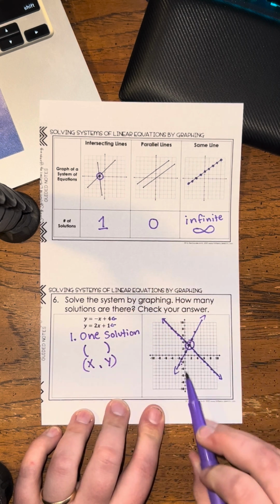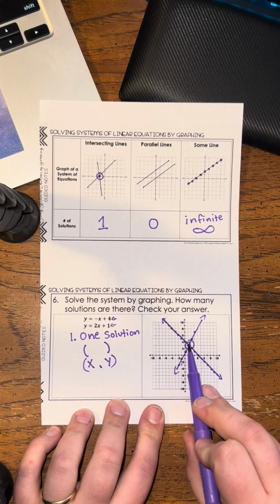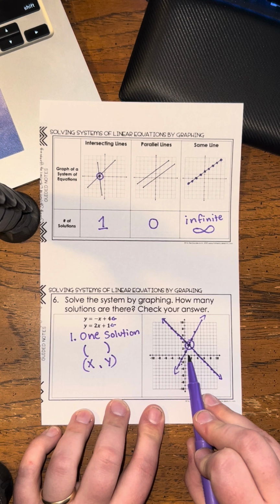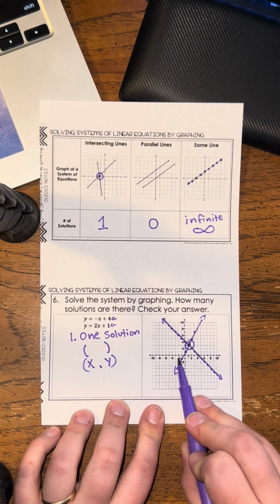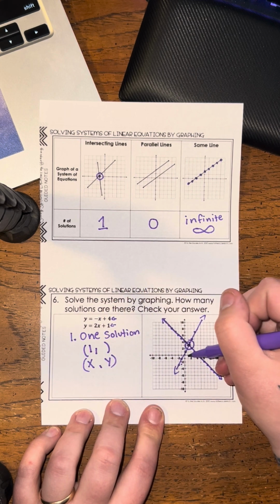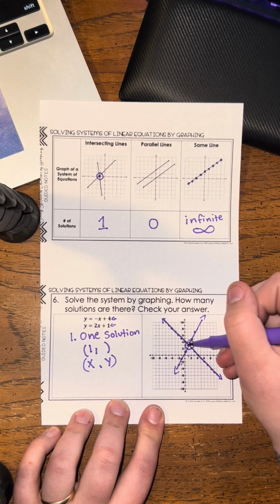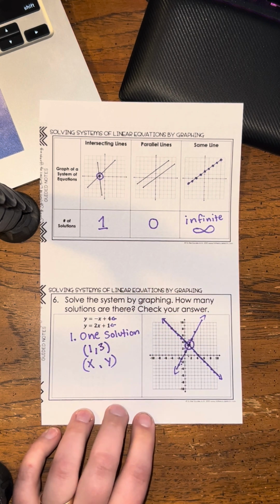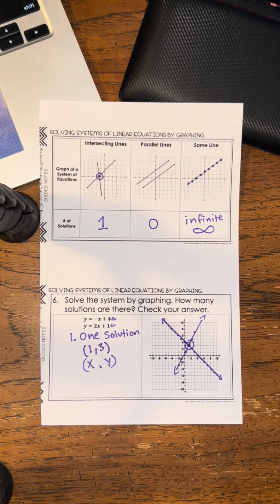So I'm going to see how far over and then how far up I went to get this point. If I look, I went over just 1. So my first number, x, because this is my x-axis down here, I'm going to write a 1 here. And then going up, I said 1, 2, 3. So I went up 3. And so this is actually my answer: (1, 3). That's the solution you need to know how to put down to make sure you're getting the right answer.